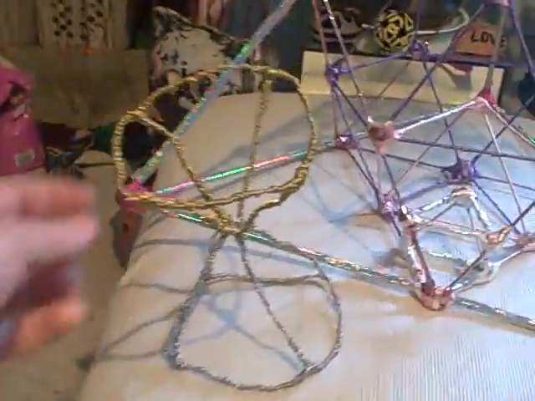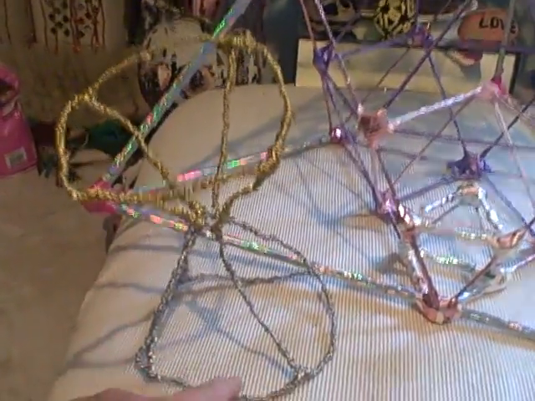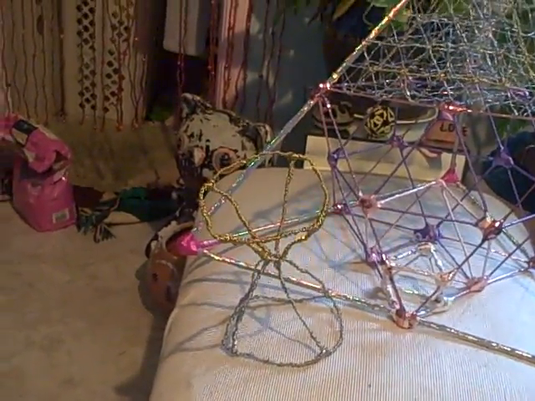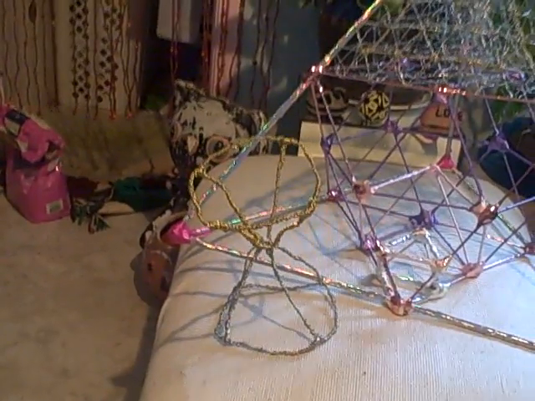And also you can turn the sides down until this side meets this side. I've shown that in other videos. And then it looks like the torus. Looks like a big donut.